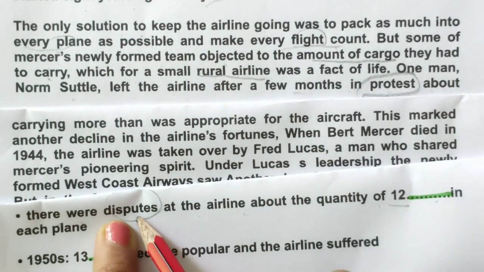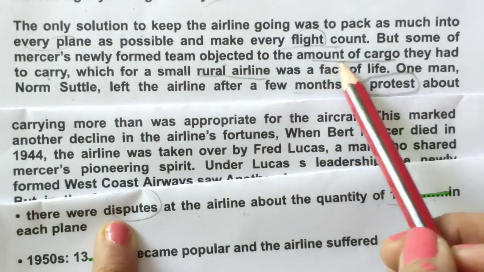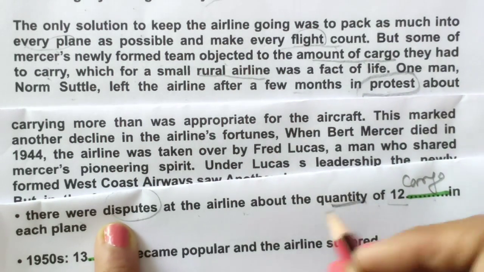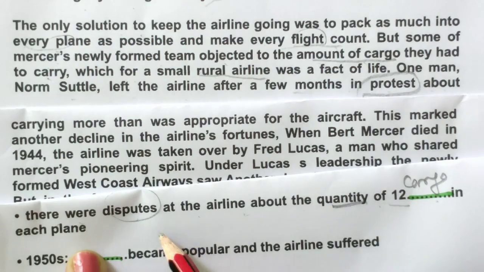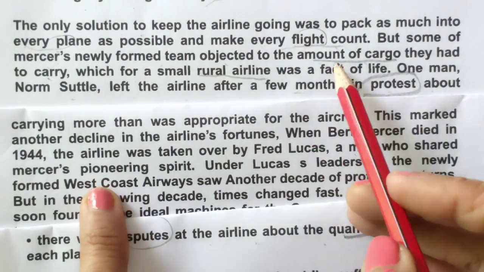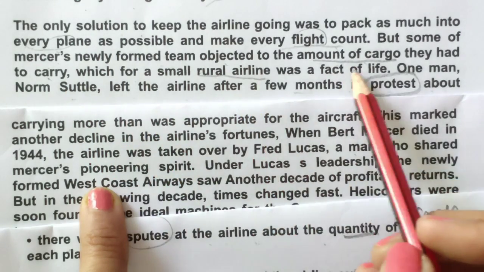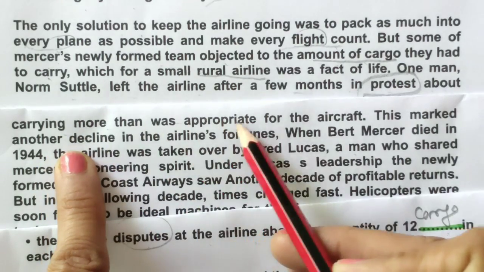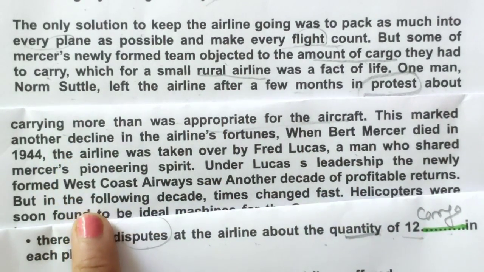So disputes, I think that is the dispute about the amount of cargo. Quantity means amount of cargo. Okay, there were disputes at the time about the quantity of cargo they had to carry for a small one-man airline. After a few months, in protest against carrying more than was appropriate for the aircraft. Okay.